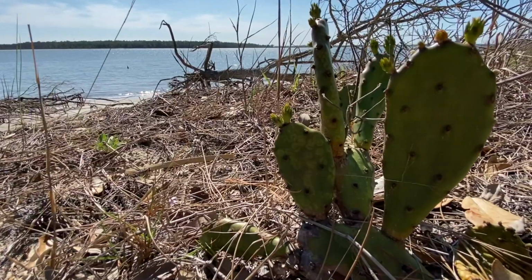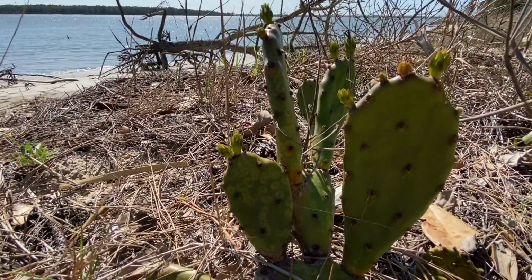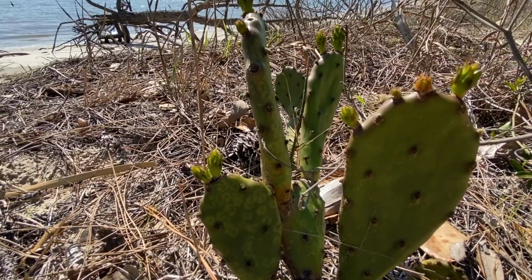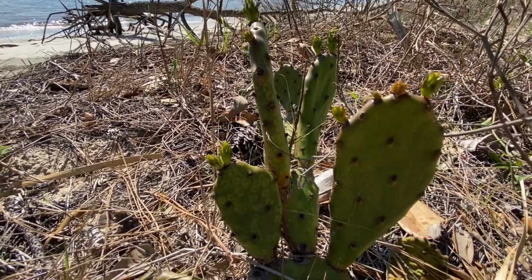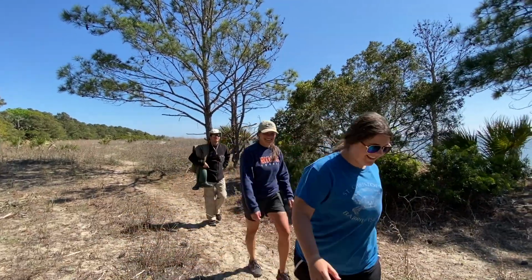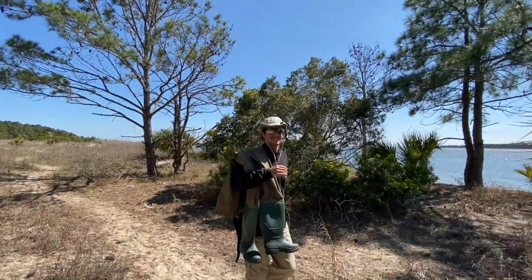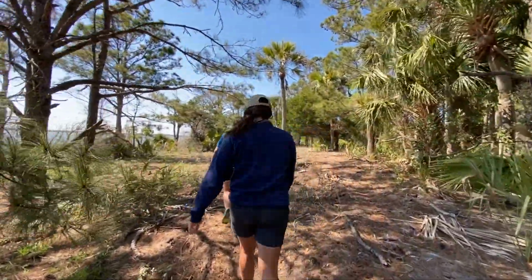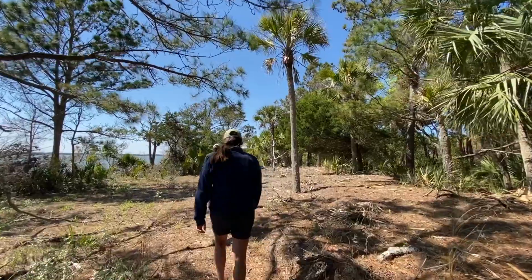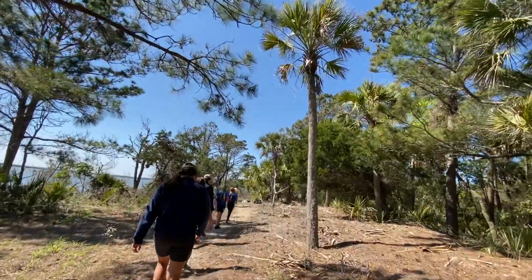It's a cactus. We have prickly pear cactus here, proving that the desert is not the only place you can find cacti. Another plant that can be found in these areas is the state tree of South Carolina, the palmetto tree.